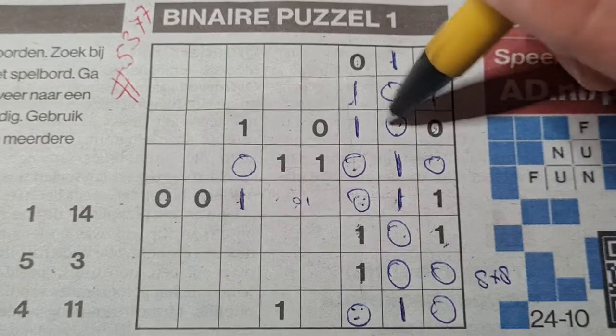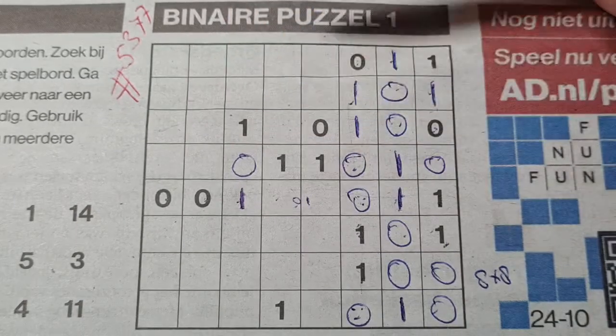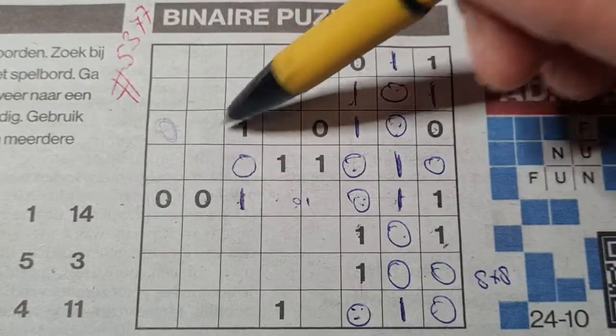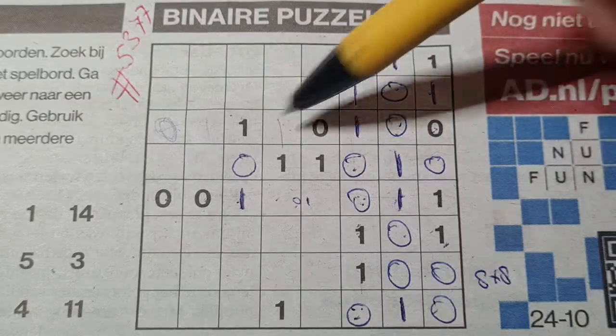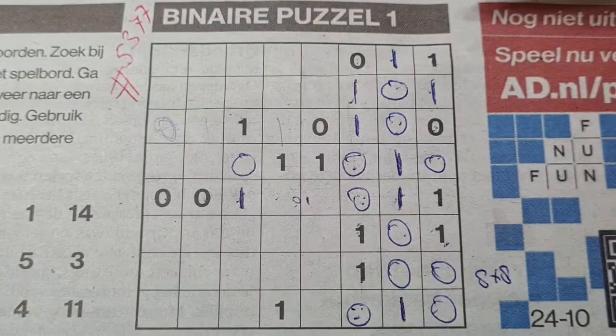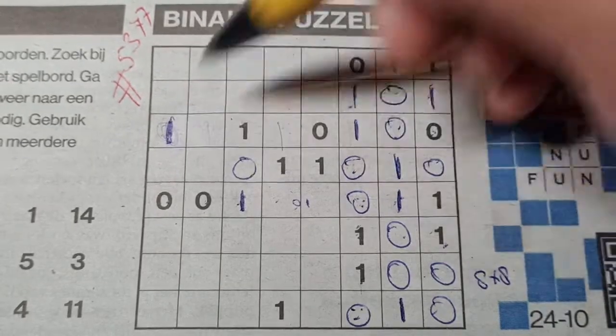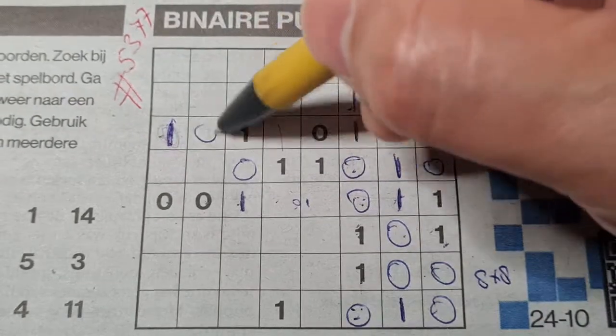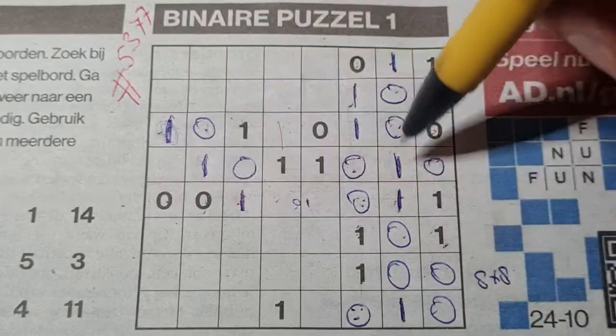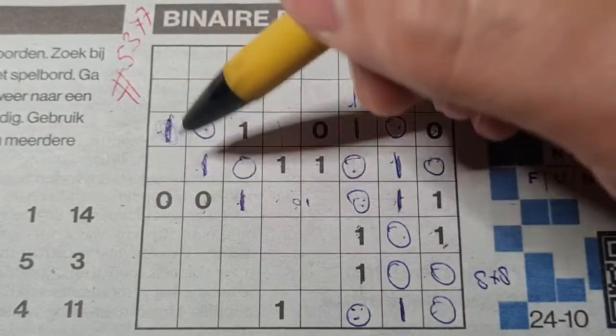Alright. We have here 3 O's in this row. If I place number 4 here, then we have 3 ones in a row in this row, not allowed, one of the rules, so this can be an O, this should be a 1. Between two ones comes an O. Between two O's comes a 1. 4 ones we have here, so the rest are O's.